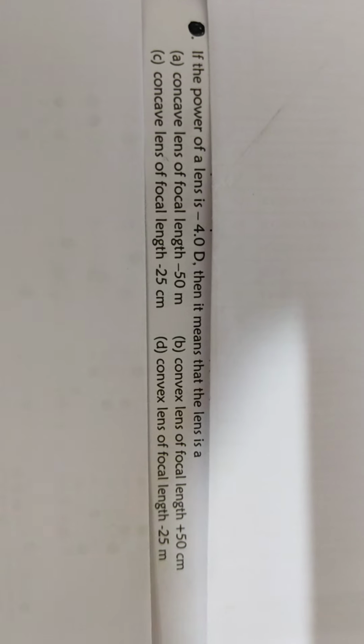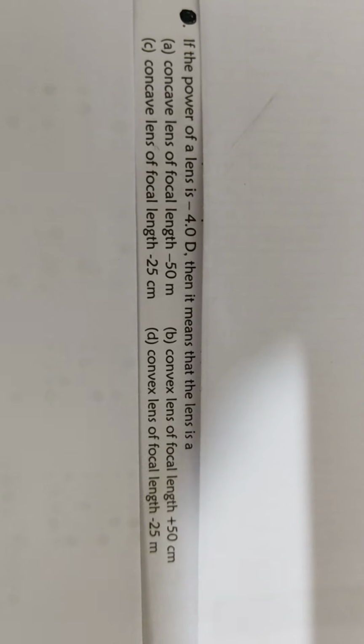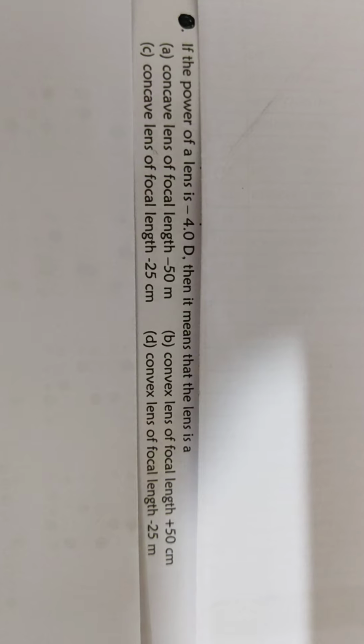As we know, power is negative, so focal length should be negative, and negative means concave lens. And we know P is 1 over F. So F will be 1 over P if it is in meters, or in centimeter 100 over P. So when we take 100 over P, we get 100 over 4. That is 25 centimeter. So minus 25 centimeter. C is the correct option here.